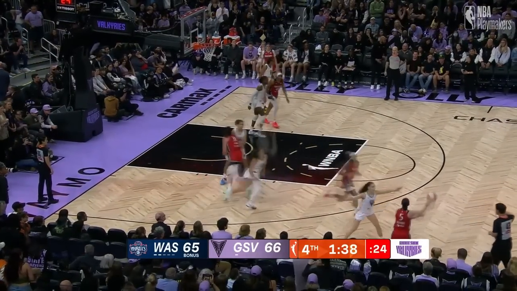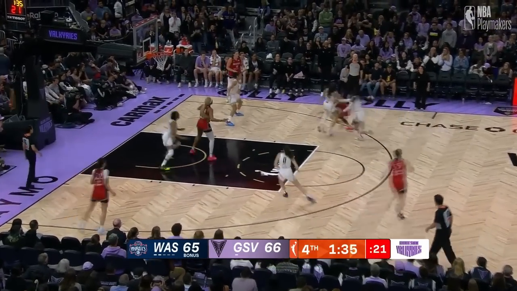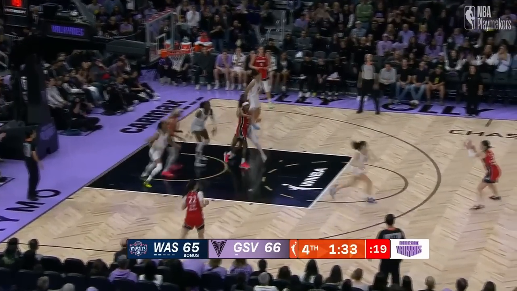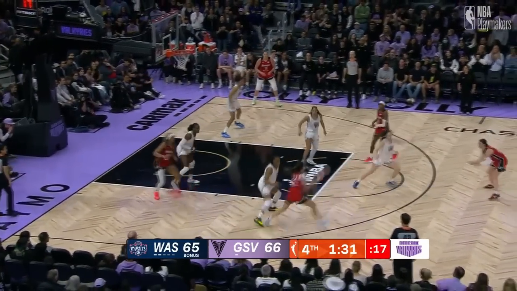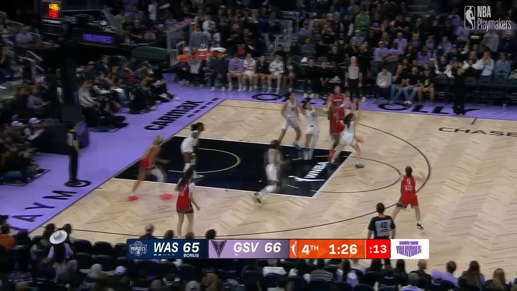90 or so seconds. Surpassing her career high set in 2022. It's 15 points. She's now got 17. Washington swings it down by 1 after being up by as many as 9.